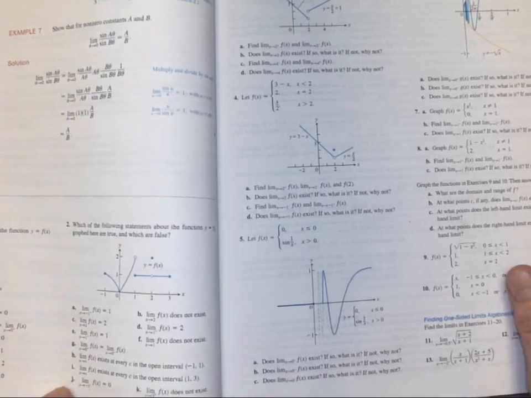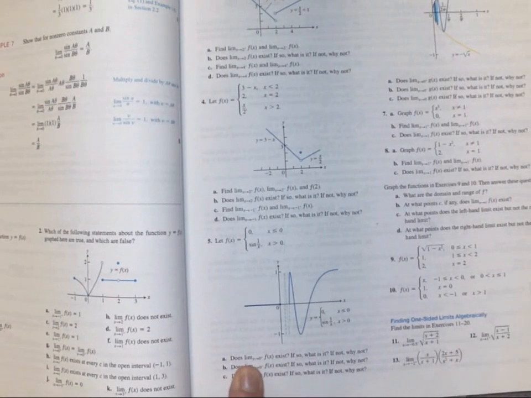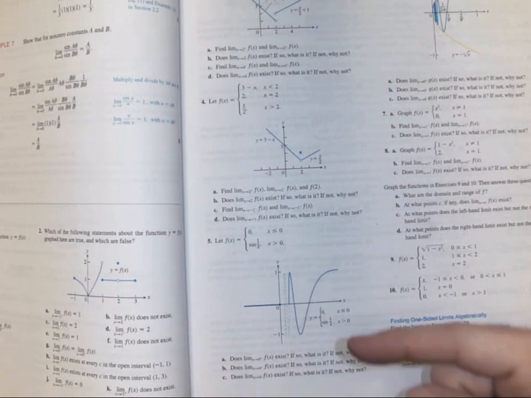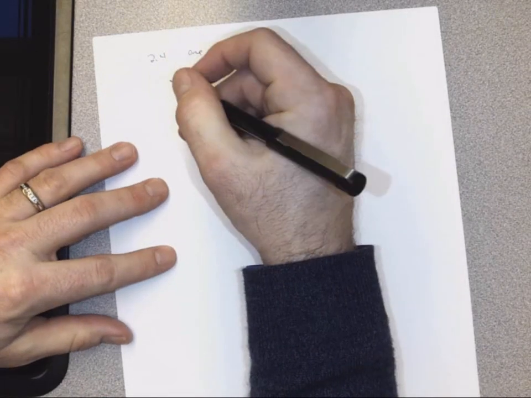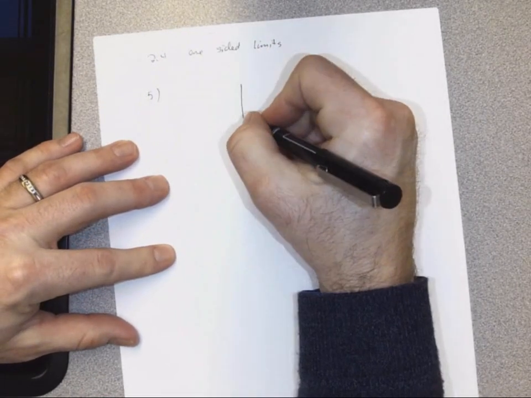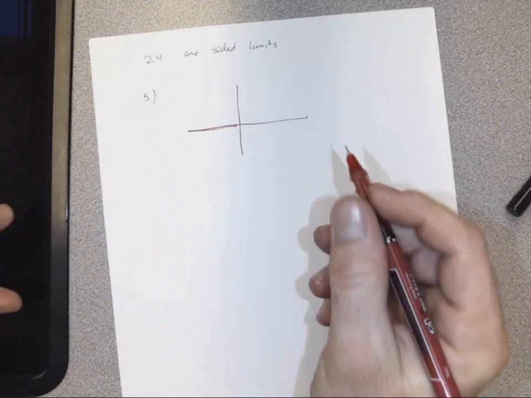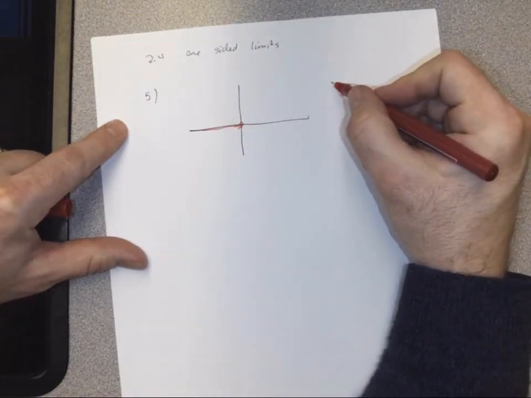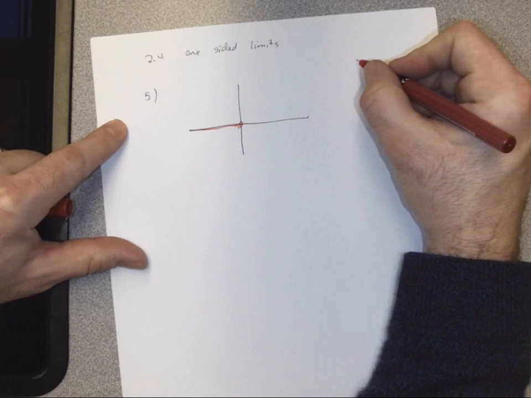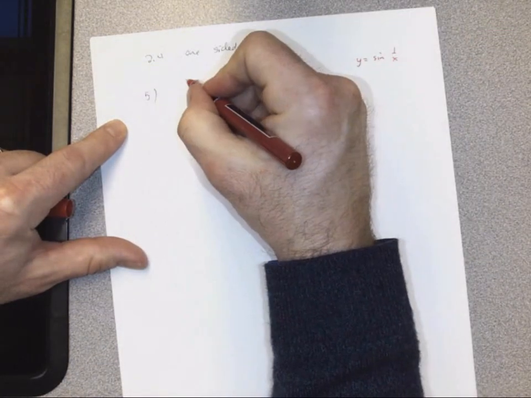So let's talk about the questions. It says, does the limit as x approaches 0 from the positive side exist? So as I go to 0 from this direction, I'm going to do a little better picture. So number 5, the function is 0 if x is less than or equal to 0, and this is 1 over x. This side is y is equal to the sine of 1 over x, and this side is y is equal to 0.